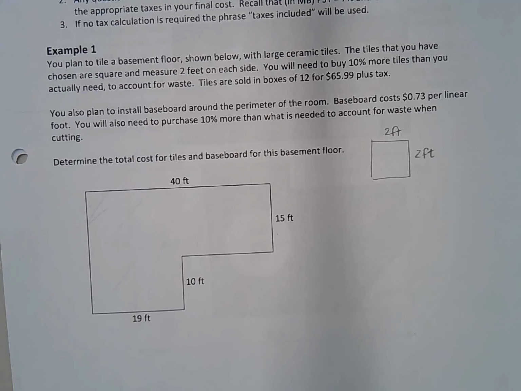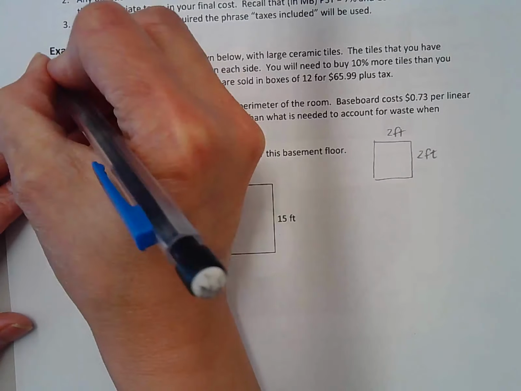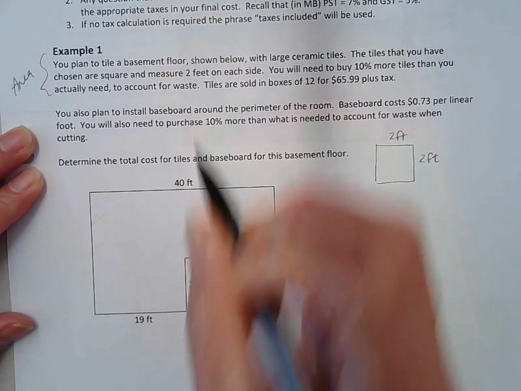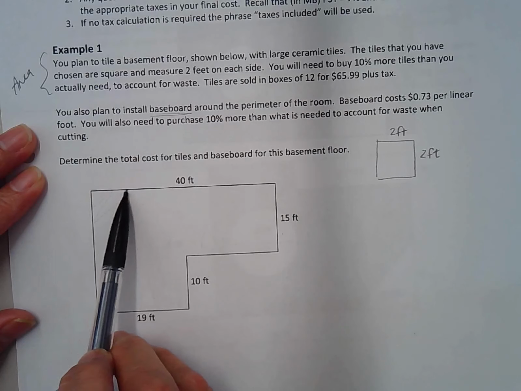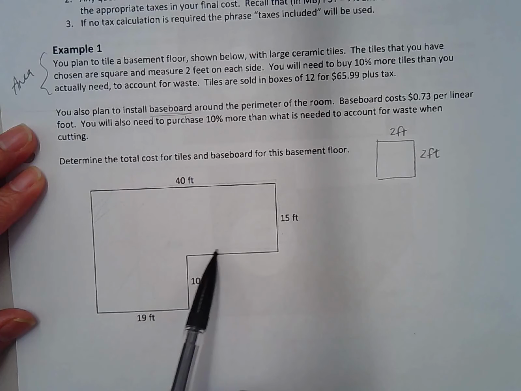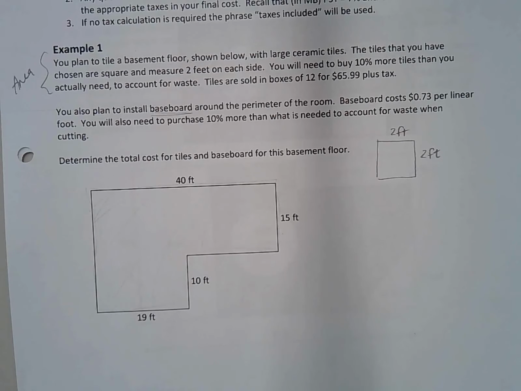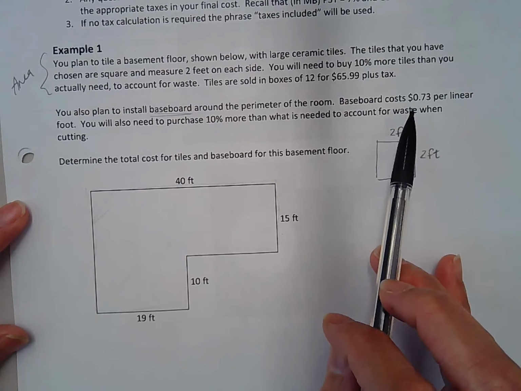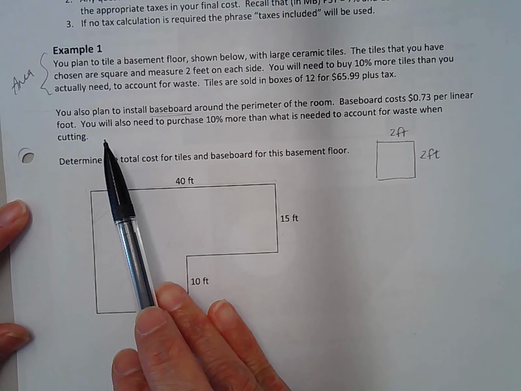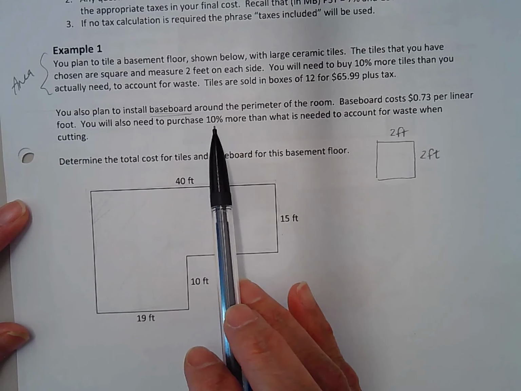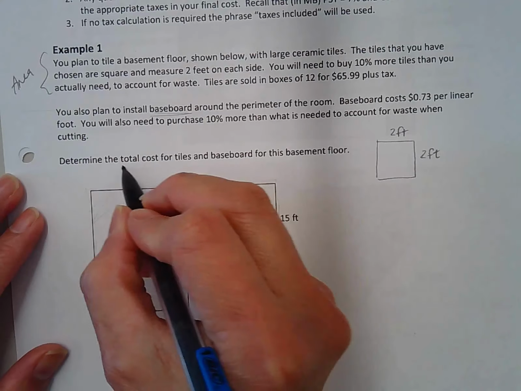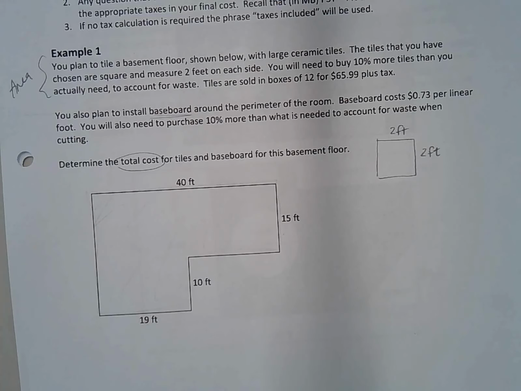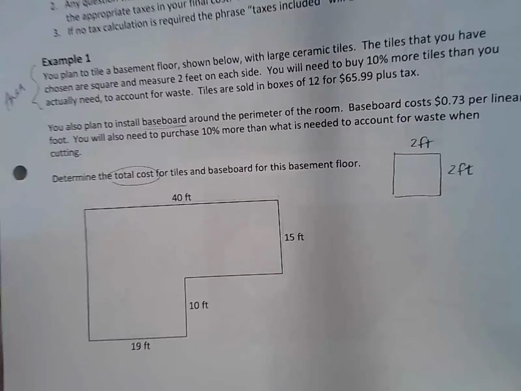So you also plan to install a baseboard. So this part here is the area. What about baseboard? Perimeter. Because the baseboard is along the side, the outline of the room, right? So the baseboard costs 73 cents per linear foot, per foot. You also need to purchase 10% more than what you actually need. And then now we're going to figure out the total cost. So this is a lengthy question. I think we have time to do this.